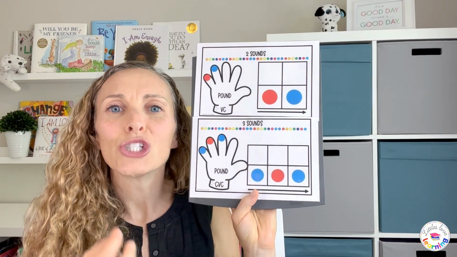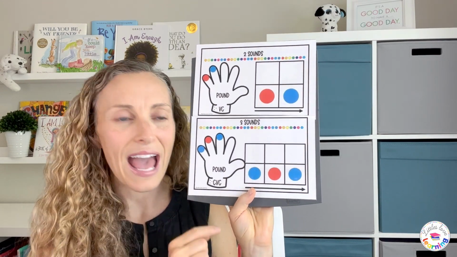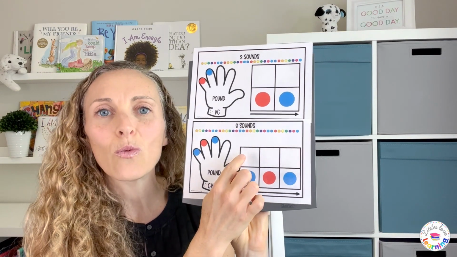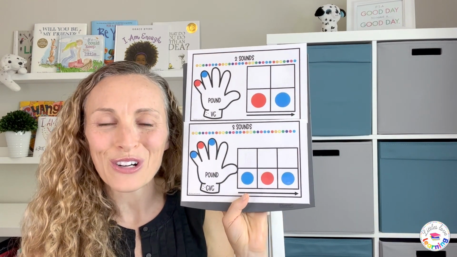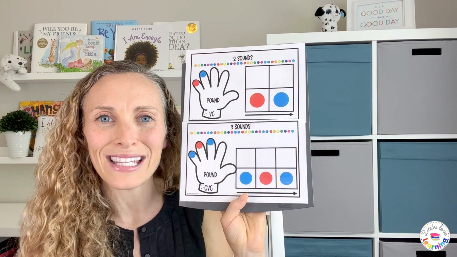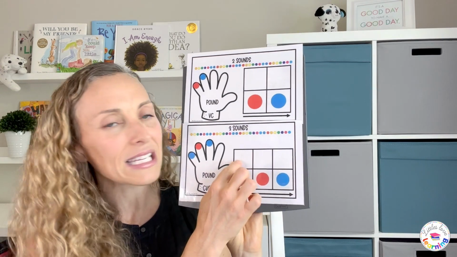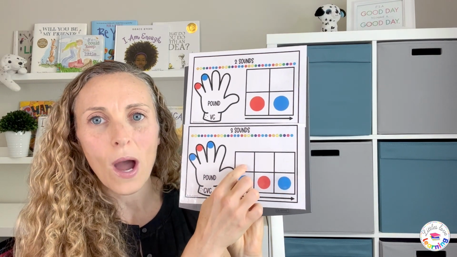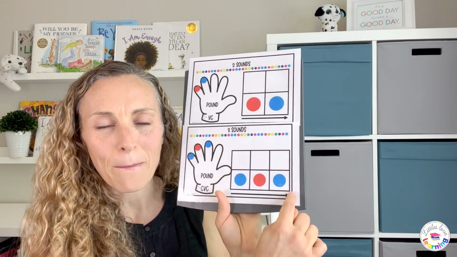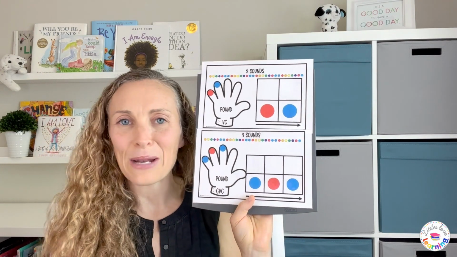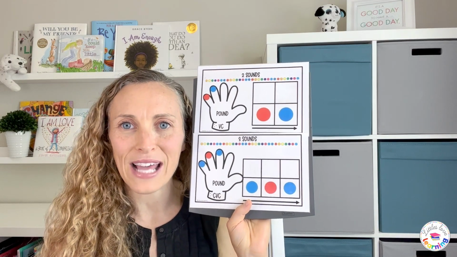Even though sh is spelled with 2 letters, S-H, it's only 1 sound, because sh is one of those 44 speech sounds in the English language. So they would need to keep that as 1 sound in 1 box. Sh, i, p, ship. So again, it's not about the number of letters, it's about the number of sounds.